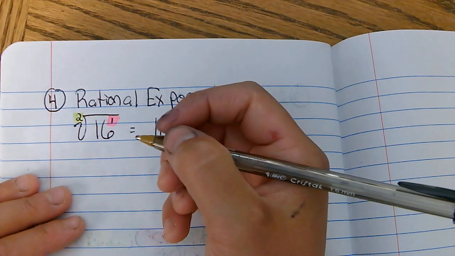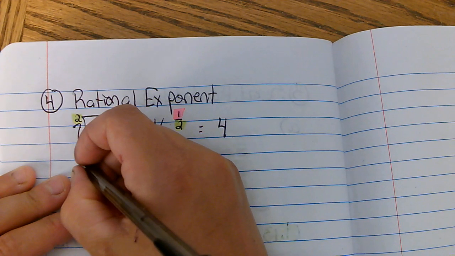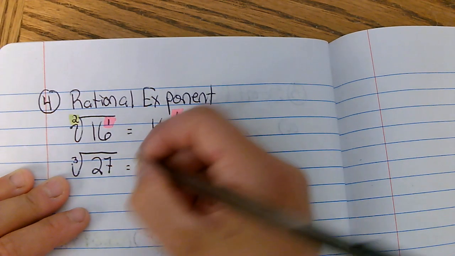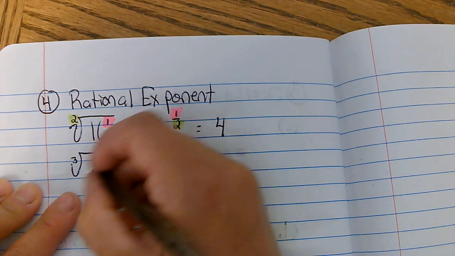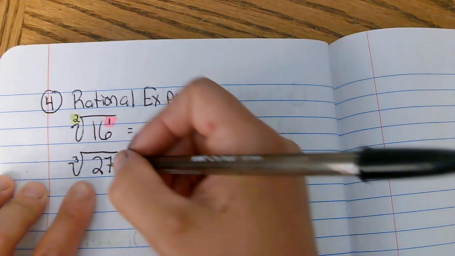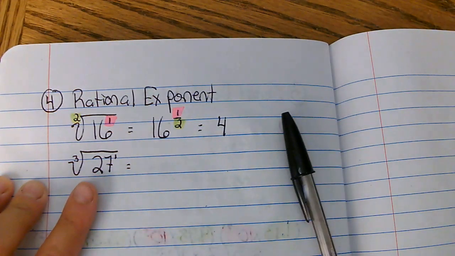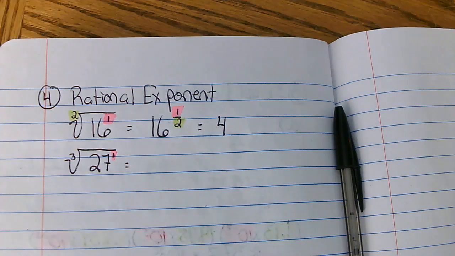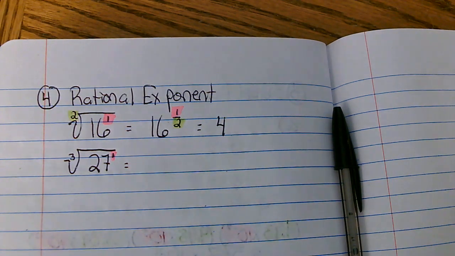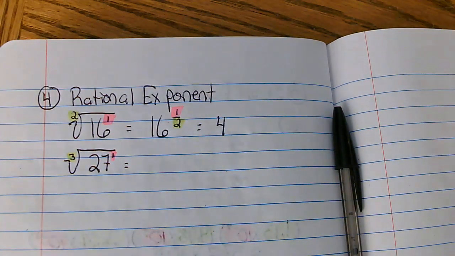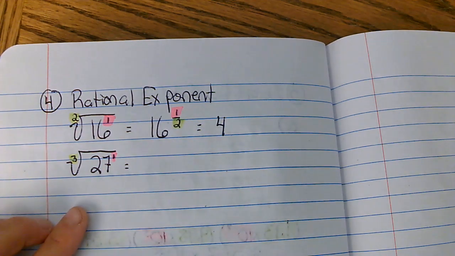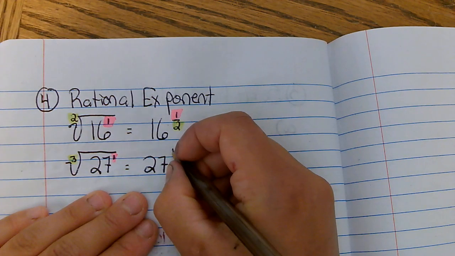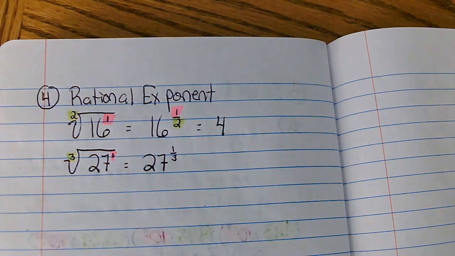If I had something like the cube root of 27, it's really the cube root of 27 to the 1st power. I'm just going to use my highlighter again to show you how it would be set up as an exponent. The cube root of 27 can also be written as 27 to the 1/3 power.